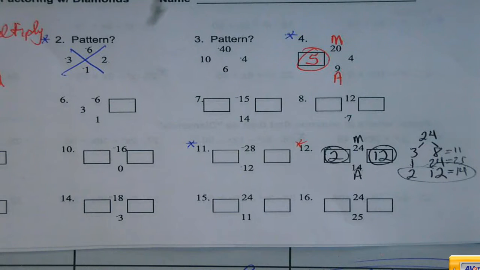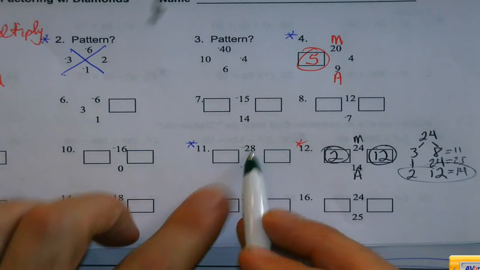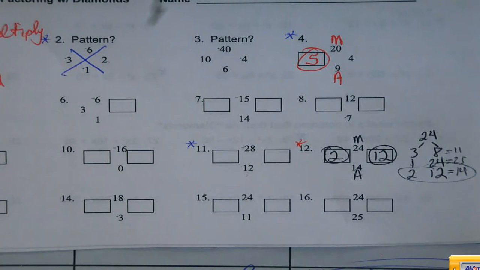Some may take a little longer than others. You may have to do that a few times, but it's not out of the realm of possibility to do that. So then I get negatives. Okay, let's see here.